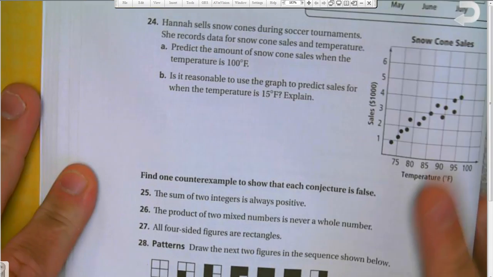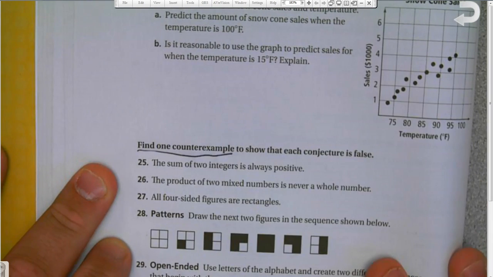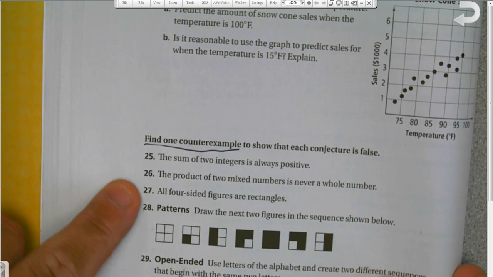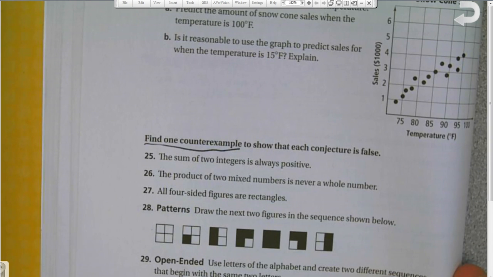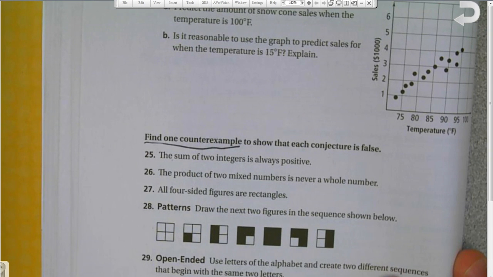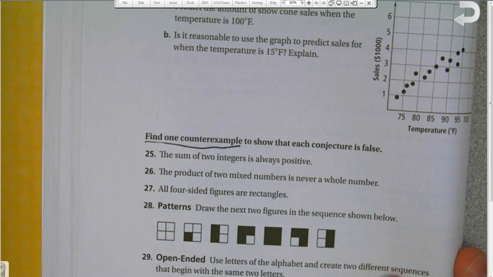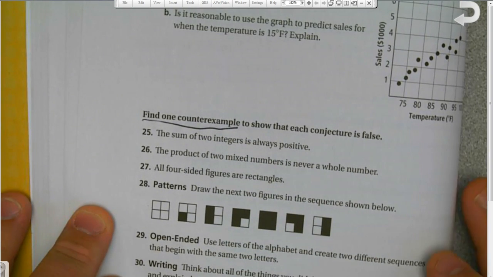And then when we get to the back, 25 through 28 focuses on this counterexample idea. Find one way to prove 25 through 27 incorrect. And then on 28, I just want to see if you can give me the next two figures in the sequence. So again, it works on the same thing. So as we talked about in Unit 1, my notes follow exactly in line with what I'm asking you to do in the problems. Okay? And then my problems go exactly in line with what I'm going to ask you to do for the quiz and for the test. So understand how this all works together, okay?